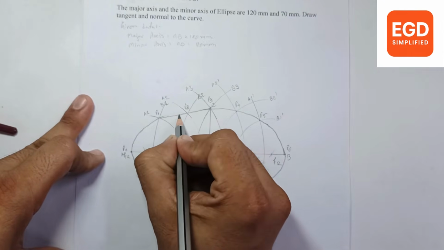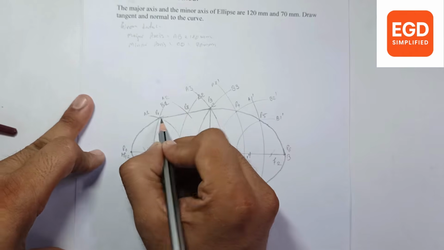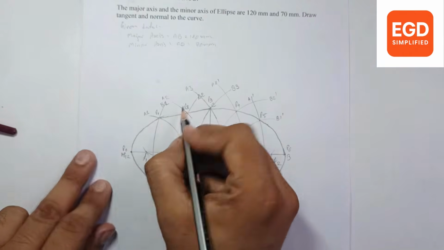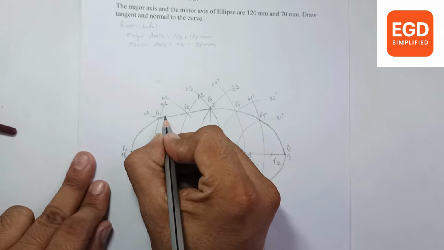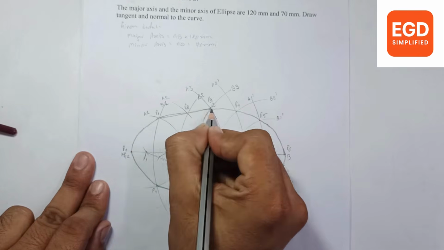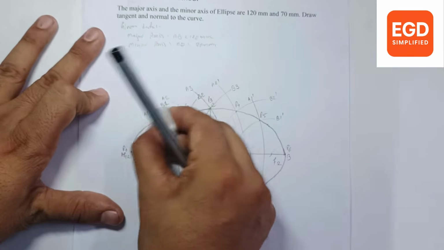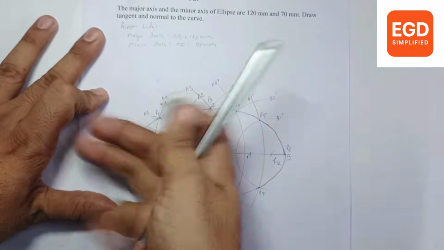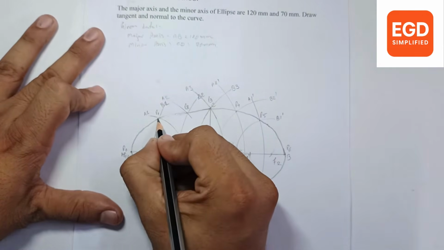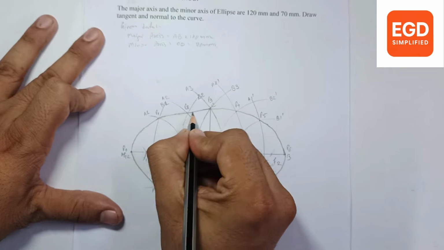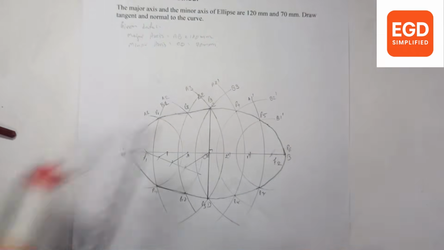Here you can see there is a flat line, but it should not be like this. It should be like this, a smooth curve. So we have to correct that. So our curve is generated.